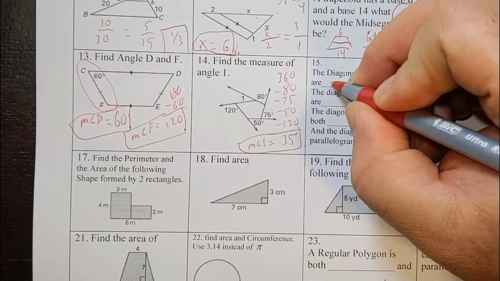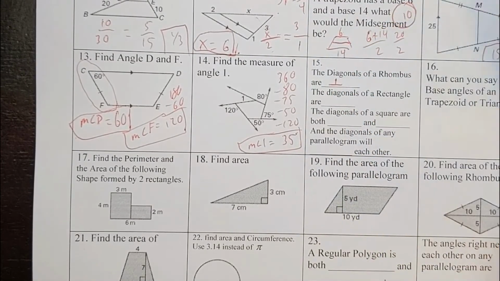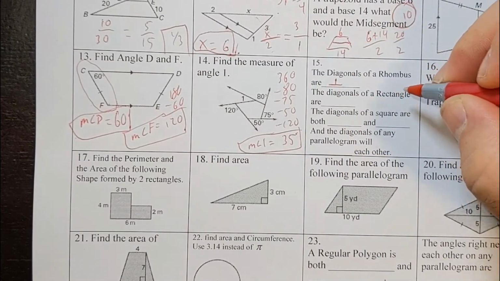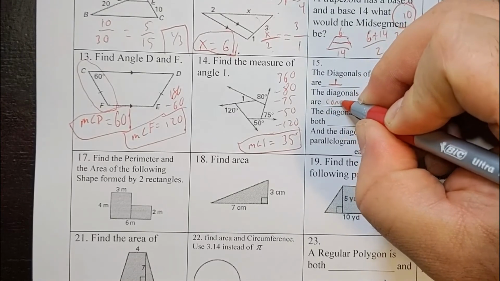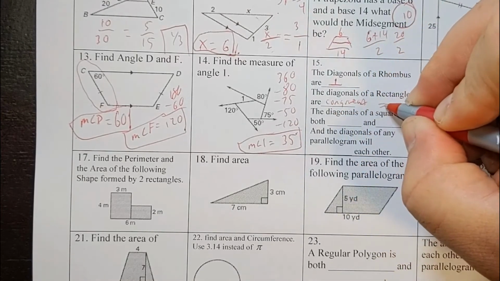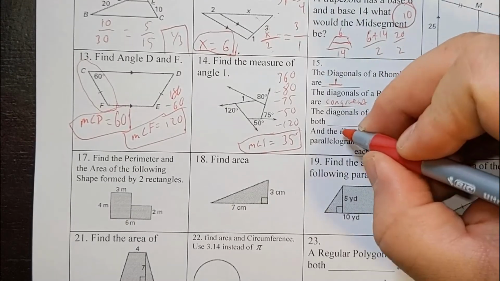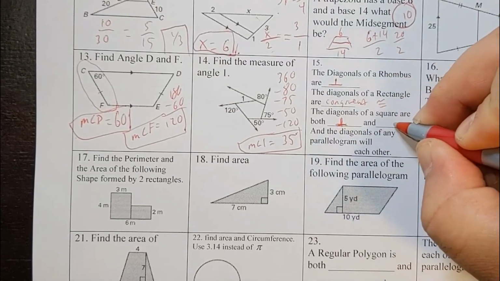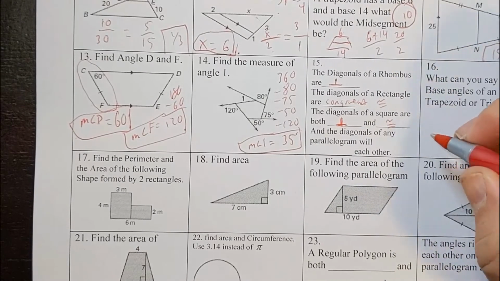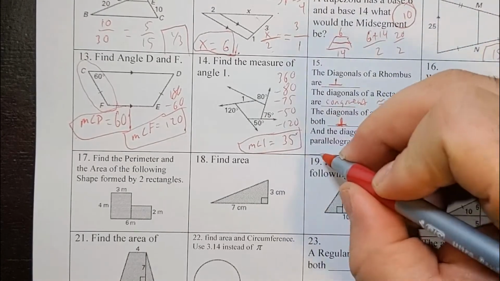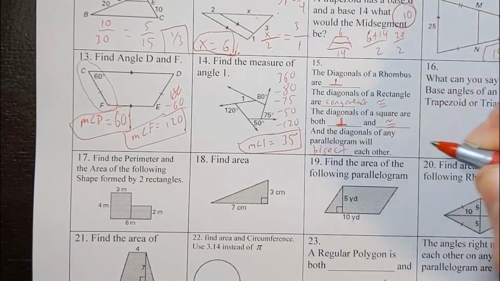Diagonals of a rhombus are perpendicular. That's the symbol for perpendicular. Diagonals of a rectangle are always congruent. You can use the symbol, the equal sign with a little squiggly on it. Diagonals of a square have both of those, so perpendicular and congruent. And the diagonals of any parallelogram will always bisect each other.